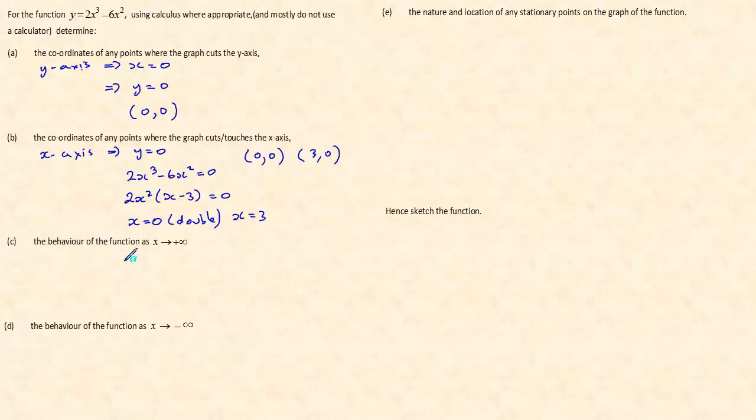We now want the behavior of the function as x tends to positive infinity. Now the leading term here, the one with the highest power, is the x cubed, and the coefficient is 2, which is a positive number. This term here will become irrelevant when x becomes very large. If x is large and positive, x cubed is large and positive, so y is going to tend to infinity as x tends to infinity.